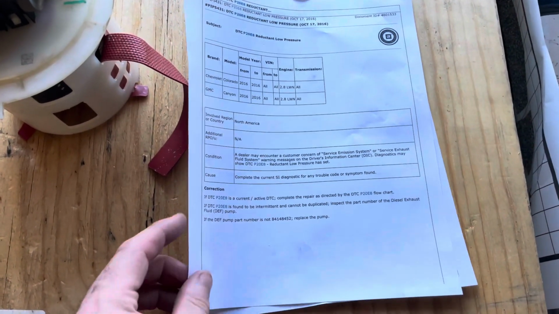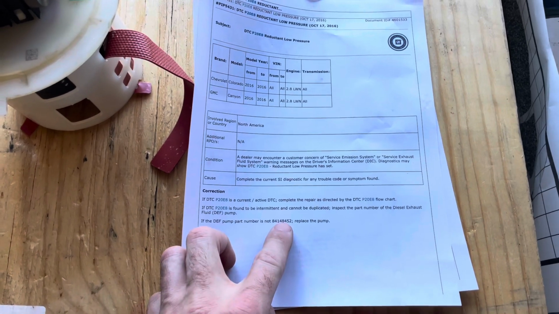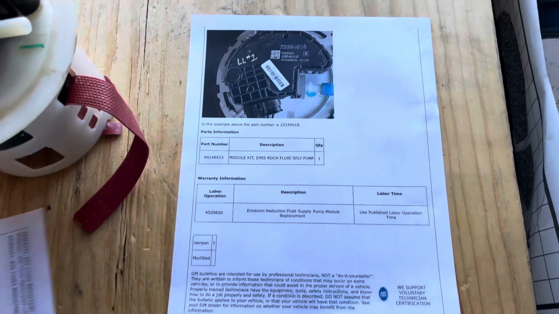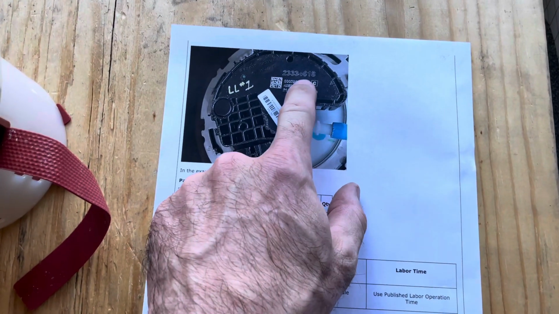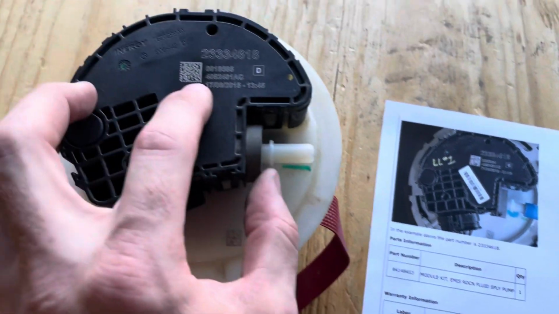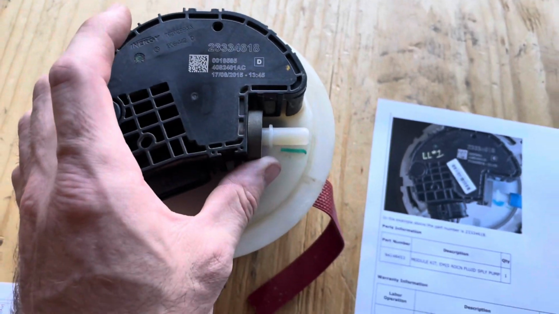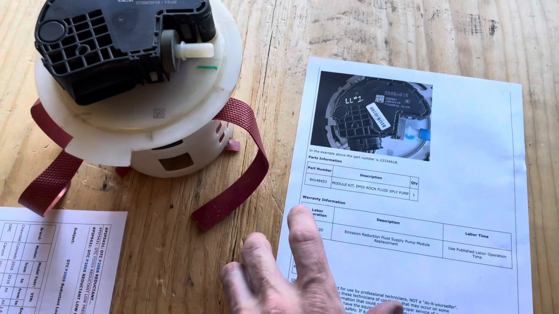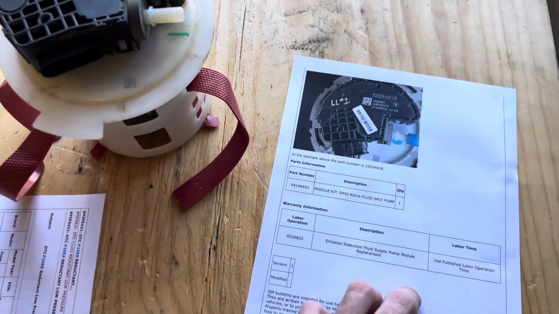It says that if you have any other part number than this, replace the pump. So we've got the 4618. That's the exact same number that we have here, and this is from 2016. It says just replace it. So that's what we did. That did end up taking care of the problem.